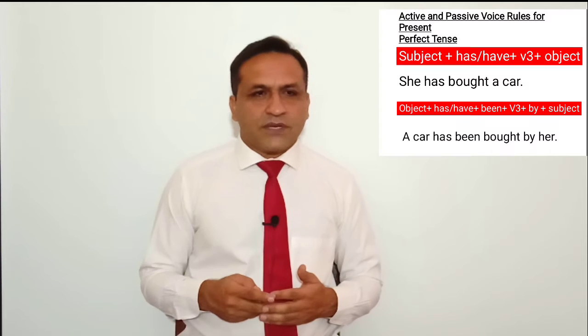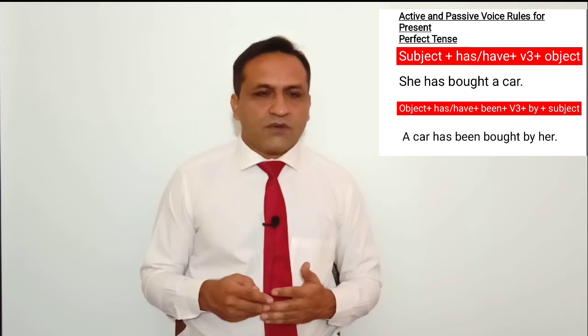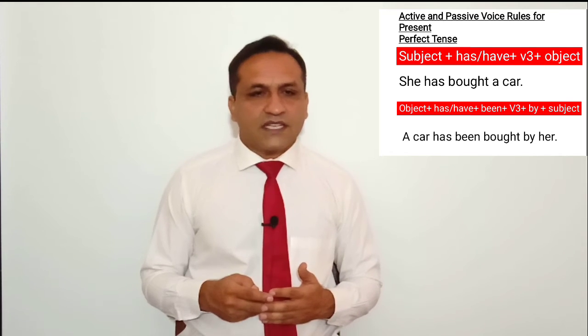Now let's talk about the present perfect tense. First we have active sentence. We use subject, then has or have, then third form of the verb, then the object. Let's have an example of it. She has bought a car. And let's talk about the passive structure of present perfect tense. First we use object, then has, have, plus been, plus third form of the verb, then we use by, then subject. For example, a car has been bought by her.